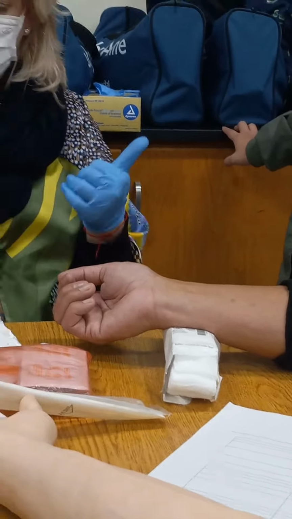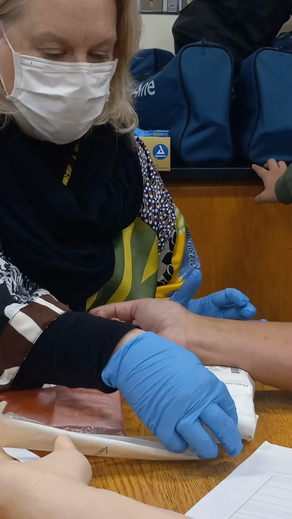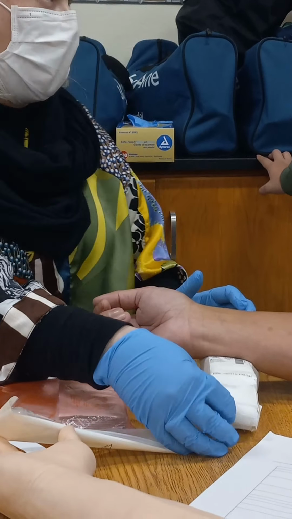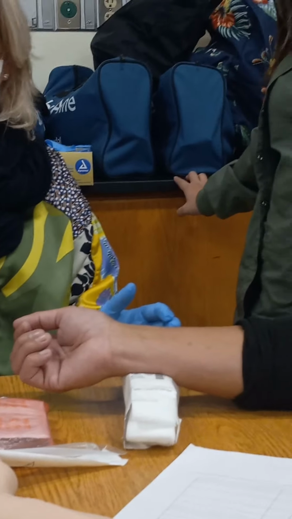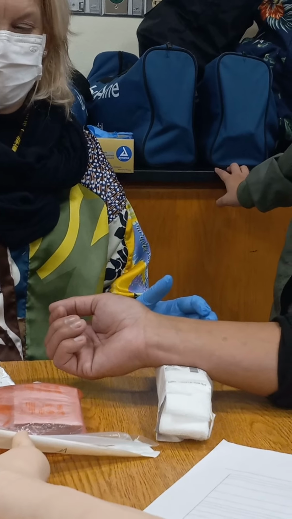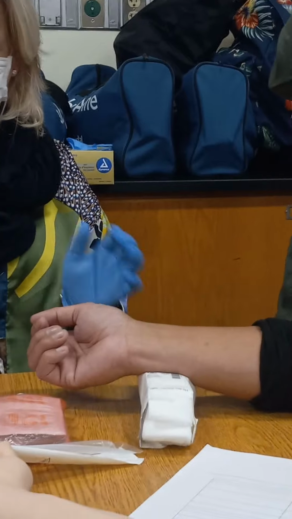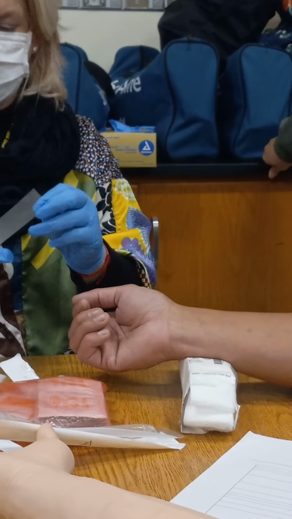Now, you have to have your Band-Aid ready. I don't have a Band-Aid because I work in the lab in college. Did I just say that? Nothing.